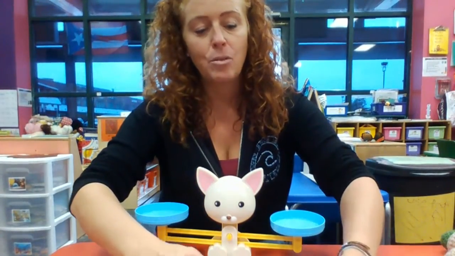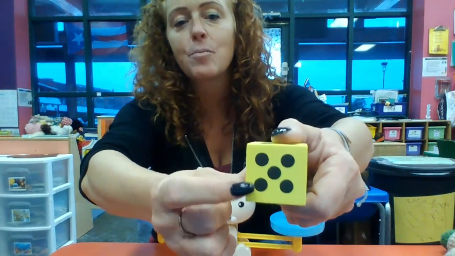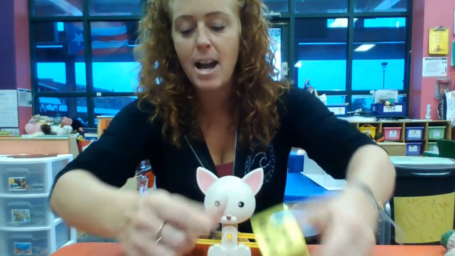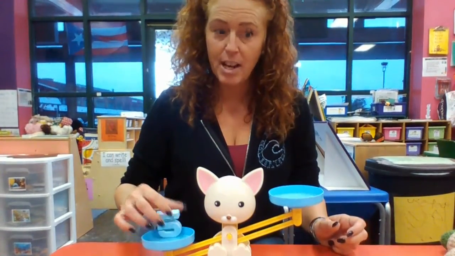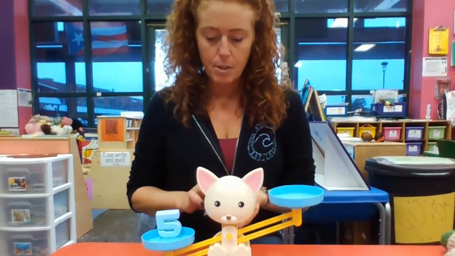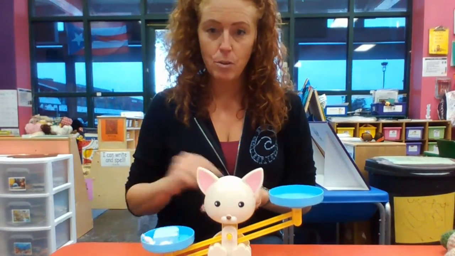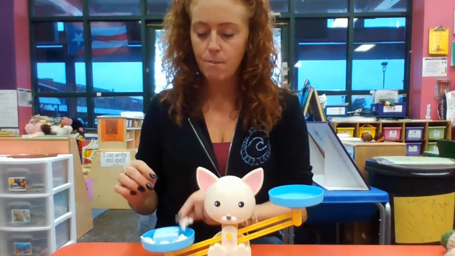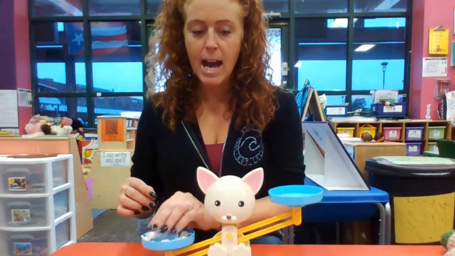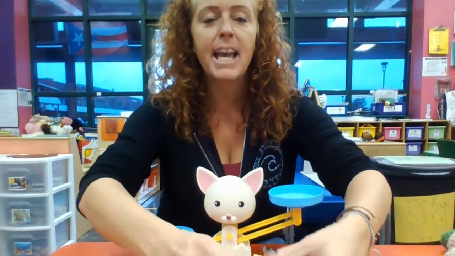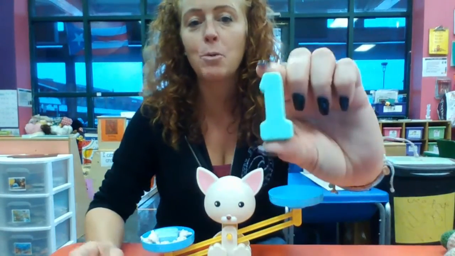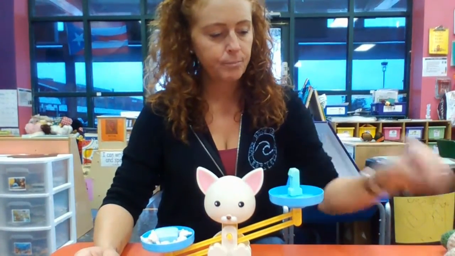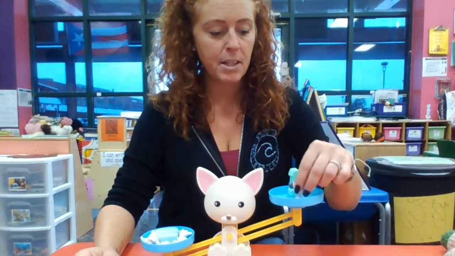And we get the numeral, let's count the dots. 1, 2, 3, 4, 5. Here's the numeral 5. Can you guys count the puppies with me? 1, 2, 3, 4, 5. And I'm going to roll the die again, and we get how many dots? Yes, 1. Here's my numeral 1. I'm going to put our 1 puppy on here.